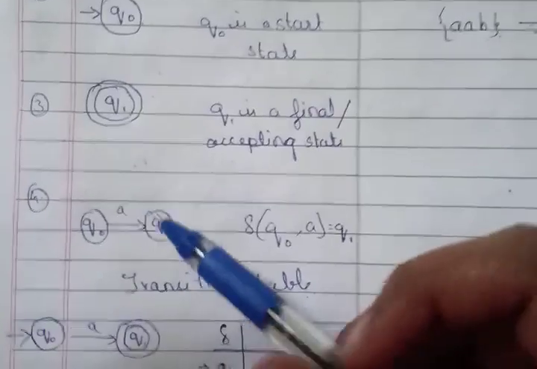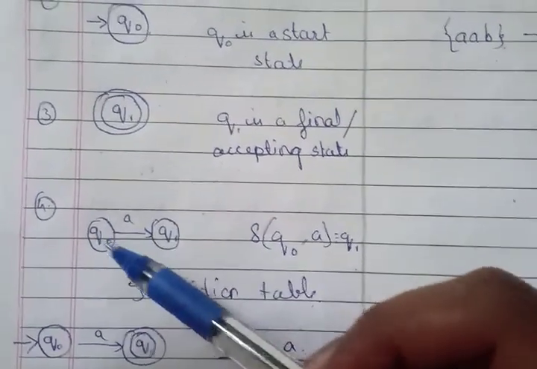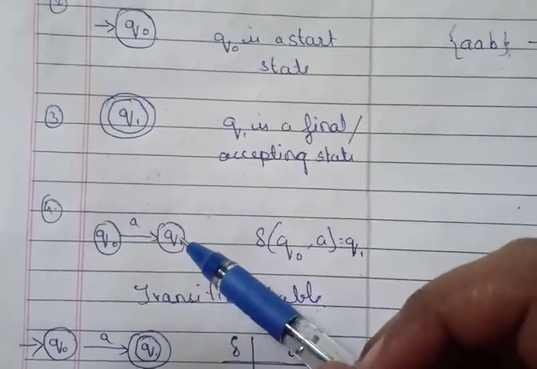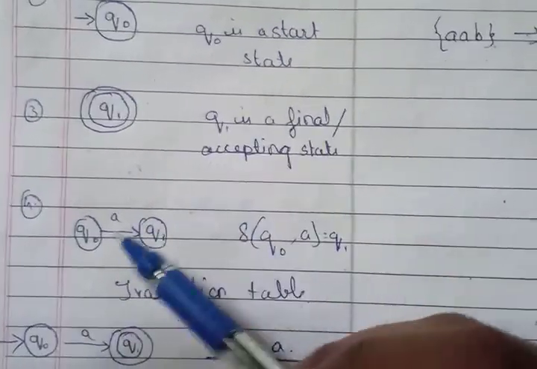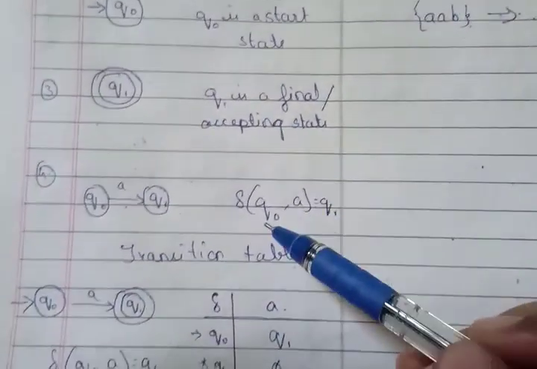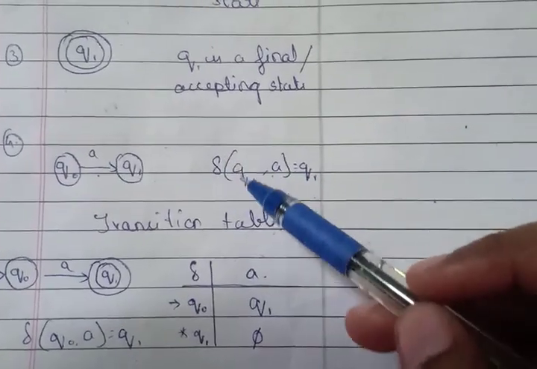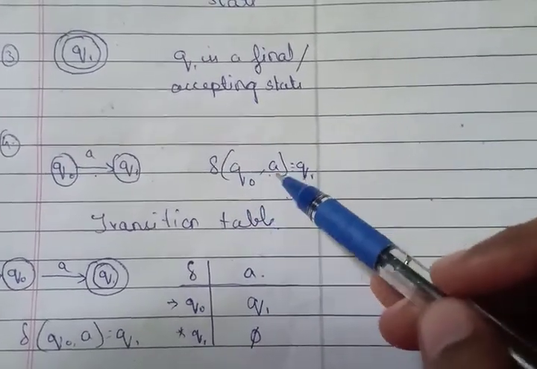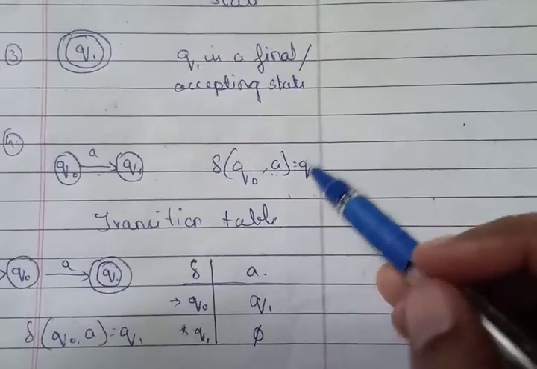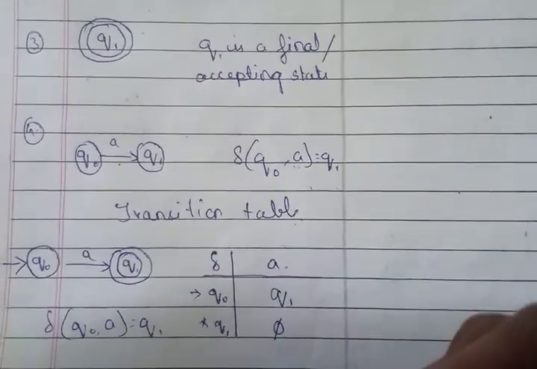Finally, this is the transition. Q0, on accepting A, goes to the next state, that is Q1, and this is the pictorial representation, whereas this would be the transition function: delta of Q naught, on accepting input symbol A, we transfer to Q1.